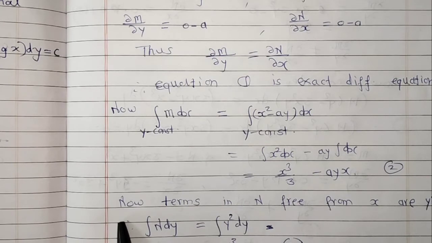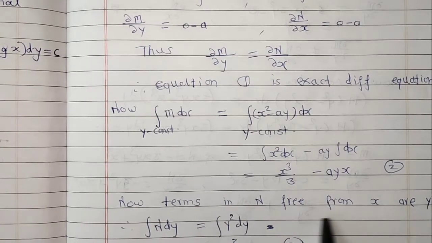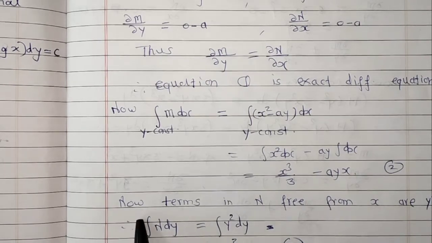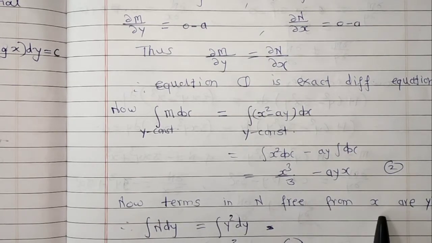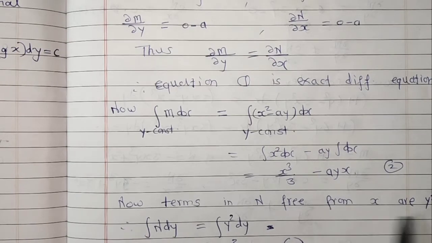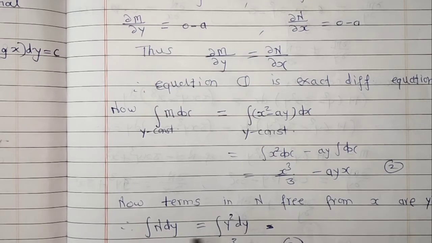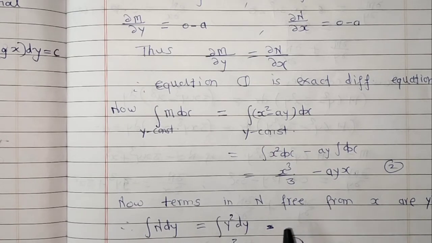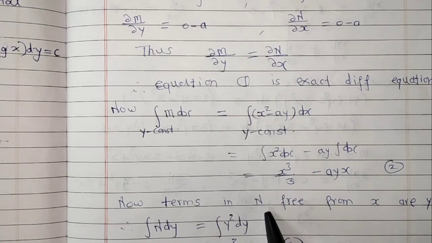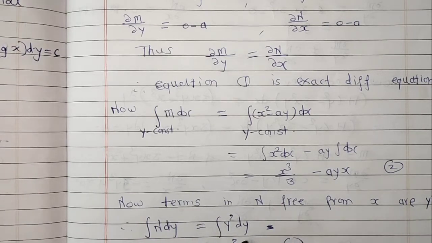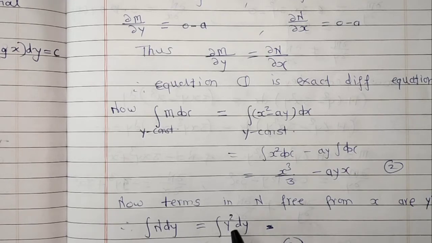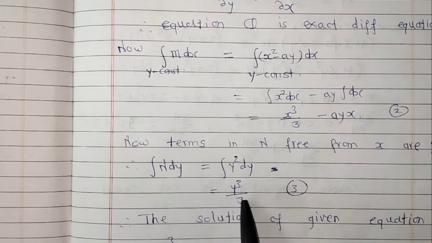Now we have to integrate terms in N which are free from x. The term in N free from x is y². Hence, the integral of N dy is the integral of y² with respect to y, which is y³/3.